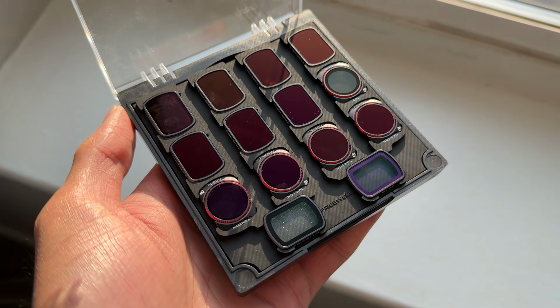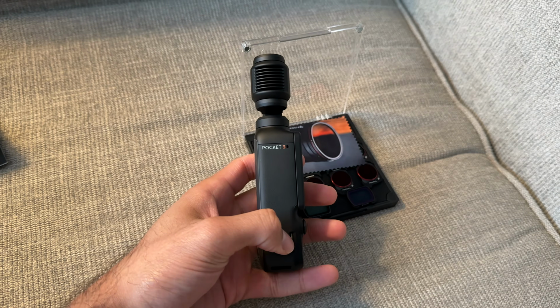In this video, we're going to dive into an essential tool for filmmakers and content creators, ND filters, specifically for the DJI Osmo Pocket 3. If you're serious about getting cinematic footage from your Osmo Pocket 3, the ND filters might be the missing piece of the puzzle. So a little bit about ND filters.